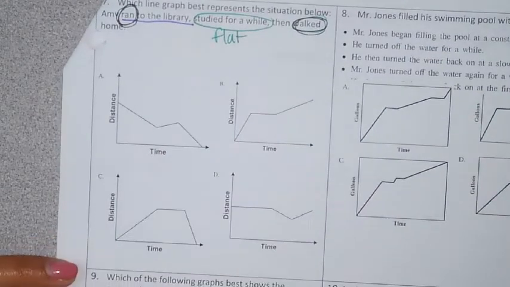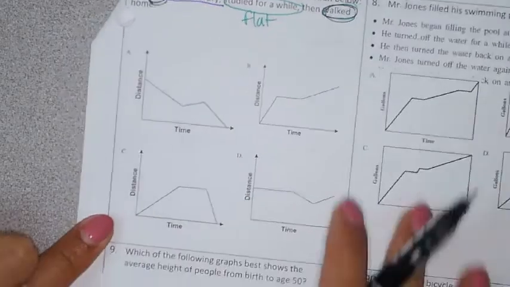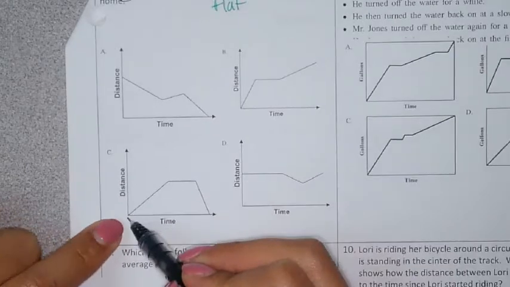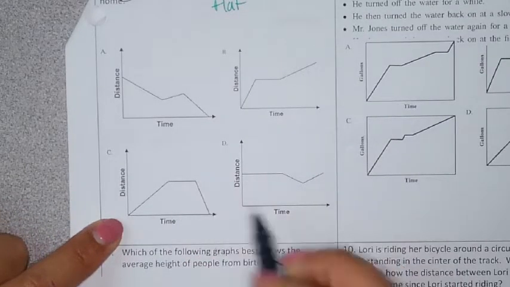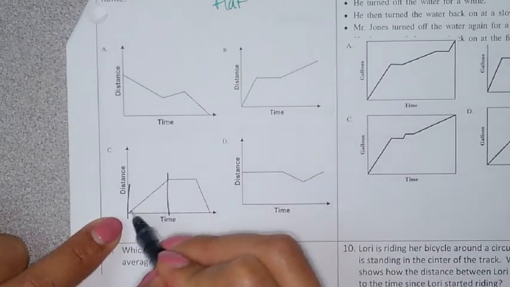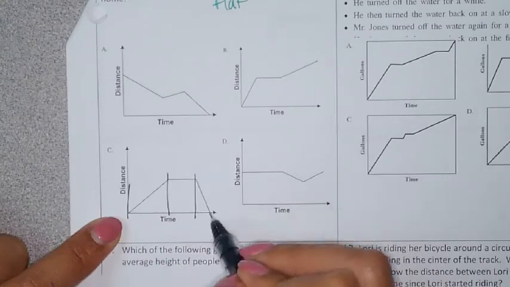Okay, so it looks like it could be, we need this distance from home. She ran to the library, studied, and then walked home. The only thing that doesn't work is this space of time right here looks like it's going steadily slower than this pace over here. So this one's kind of backwards. So this wouldn't work.